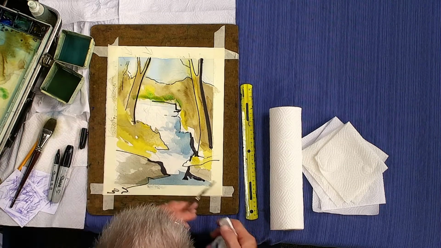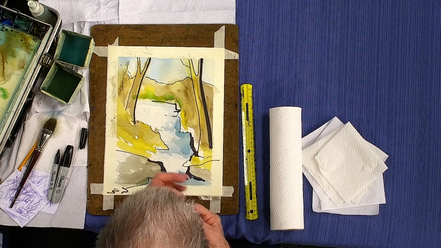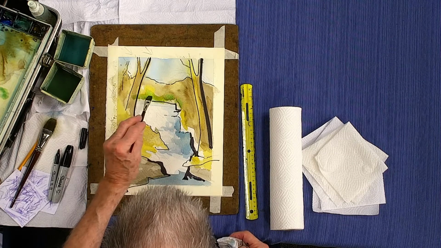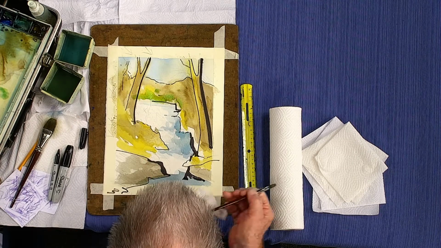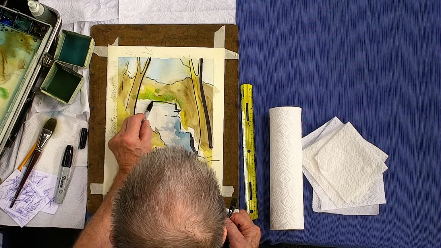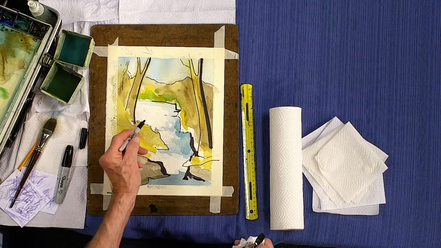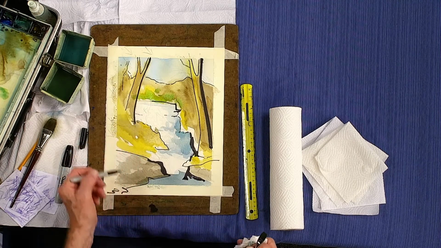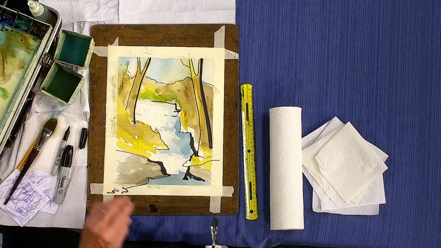And a little bit there. Whoops. I suppose that could be reflection on the water, so I don't have to worry too much about that. But see if I can thin this line out. I come back in and work the marker. You can put more color into this. And later on I'll do some bushes and things, but right now it's not dry enough.